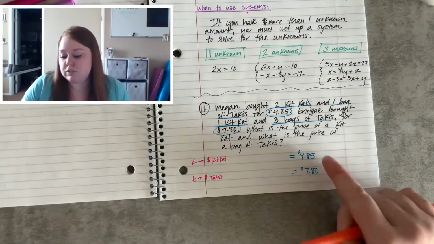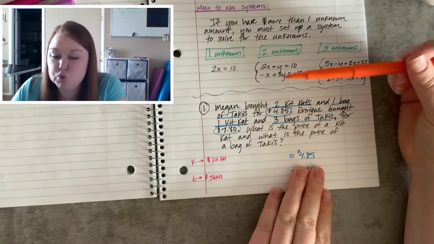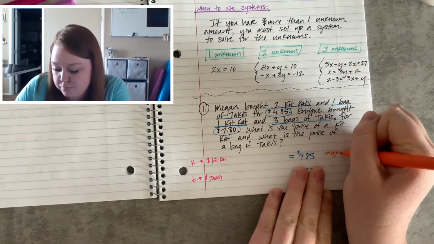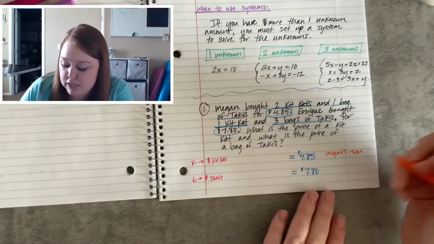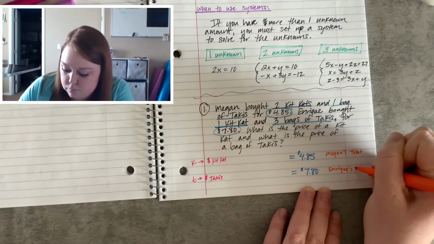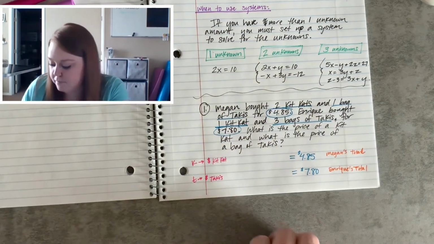Another thing to do is let's talk about what these total amounts are. What is $4.85? Whose total is that? That's Megan's total. And the $7.80 was Enrique's total. Okay.